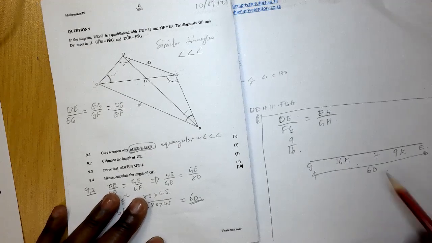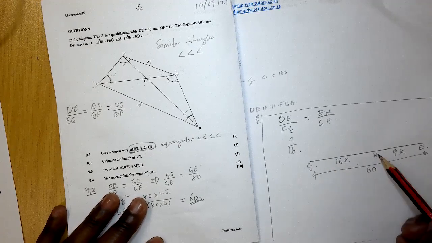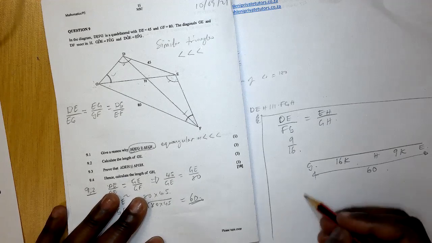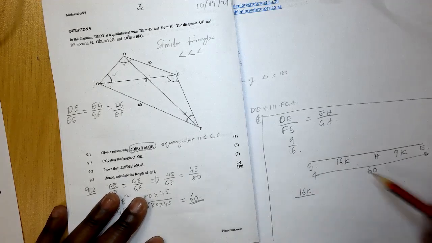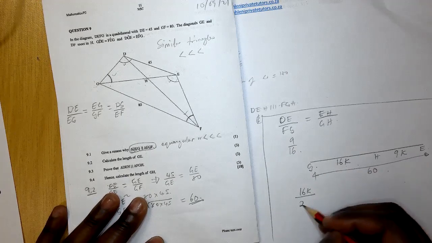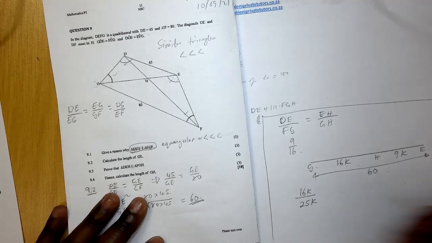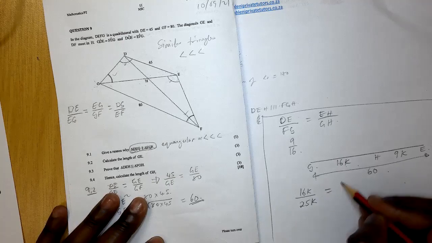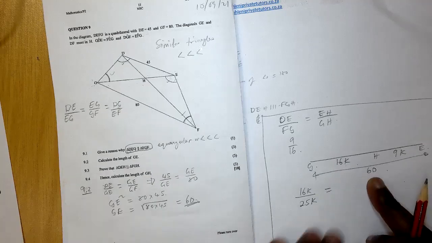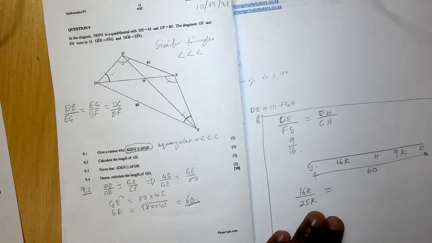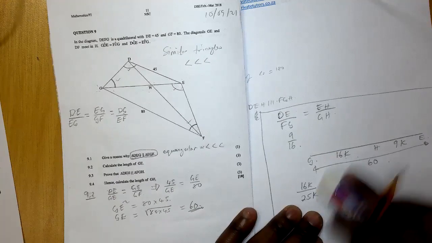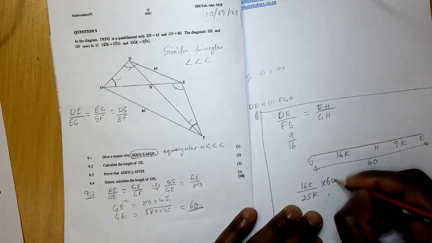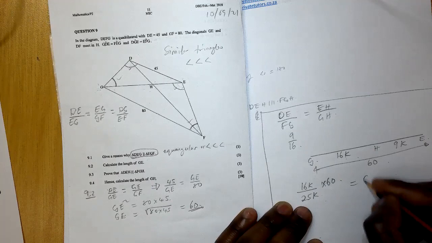So if we have that, we want to find GH, which is the bigger part. So we'll say GH is 16K over, we add the 2 because over total parts is going to give us 25 parts, which is 25K. We multiply this times 16, which should give us GH.